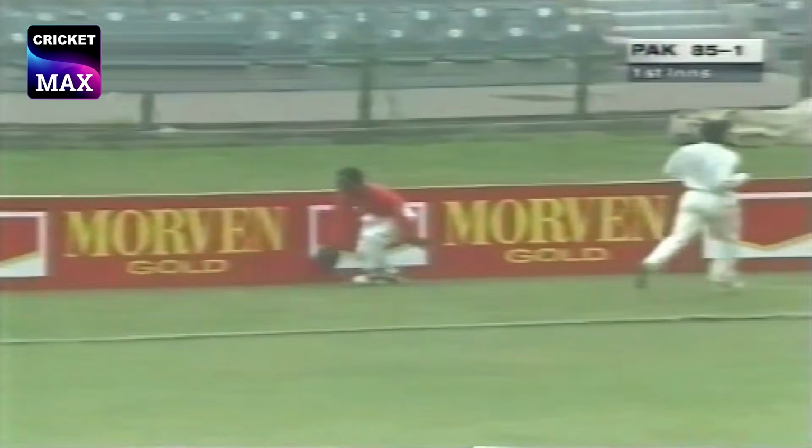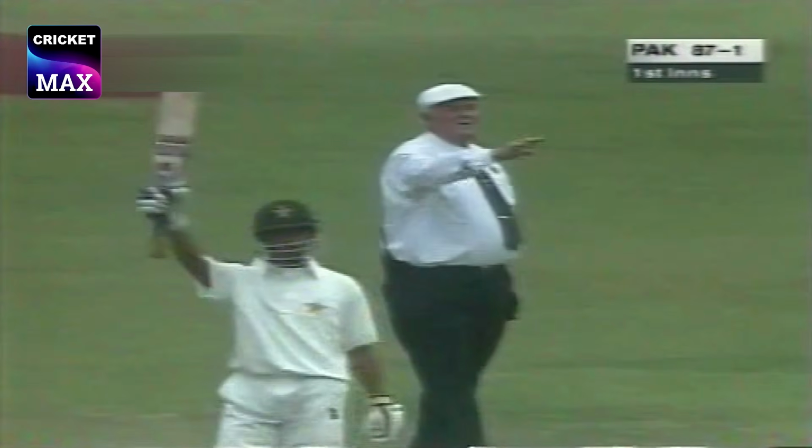Oh, and he's hit that one for 4. Played away on the offside. This could go down to the boundary for 4. Yes, it's gone for 4. Well, here he is on his debut. He's made a half century and he's made it in quick time as well.